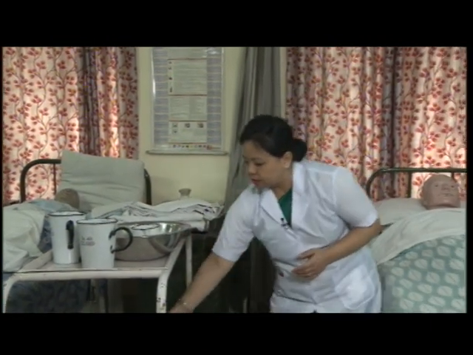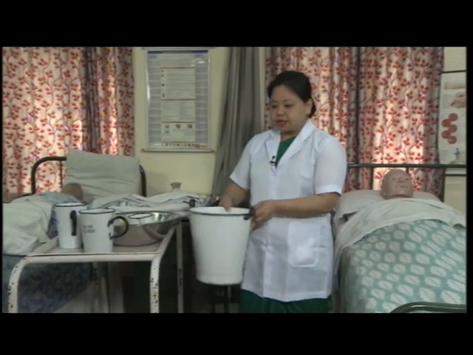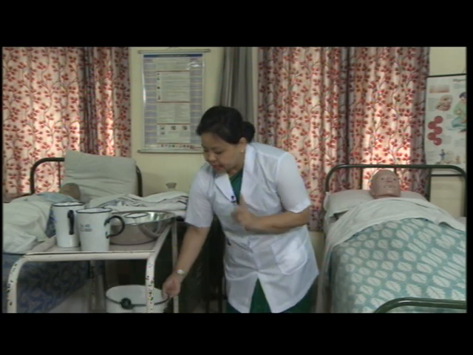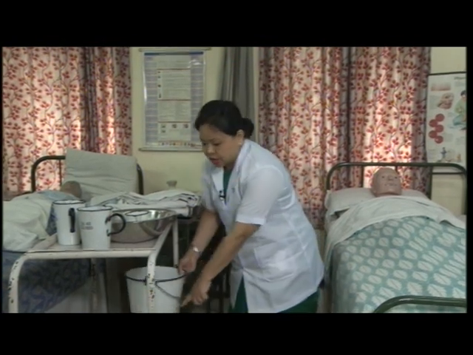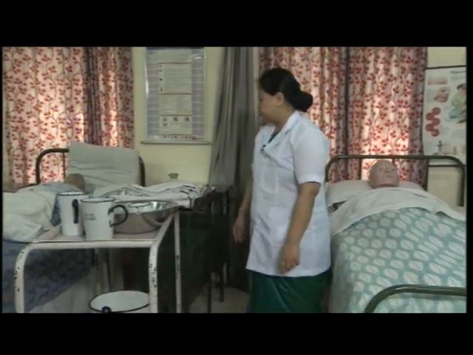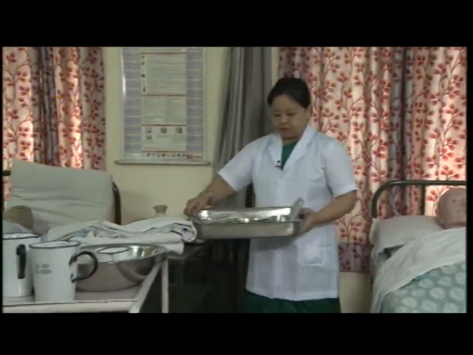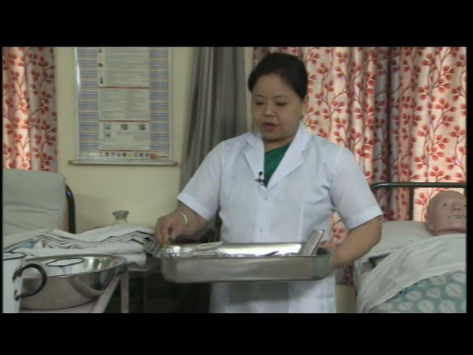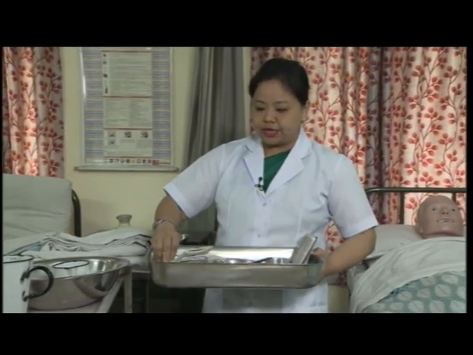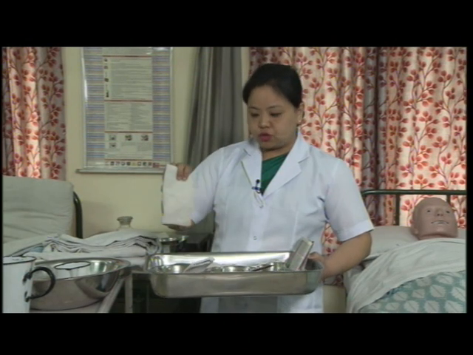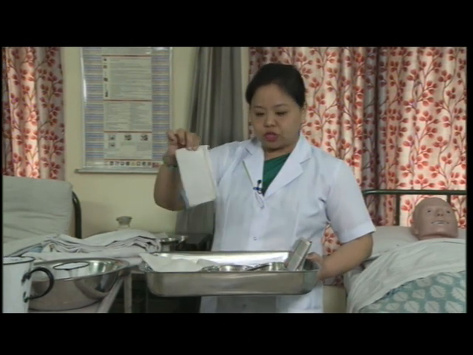Next, we require the bucket. The bucket is to transfer the dirty water, and this bucket should be put into the stool. Next, we require a tray. In this, we require a bowl which contains 2 sponge cloths. One is for the soap and another one is for the water to clean out.